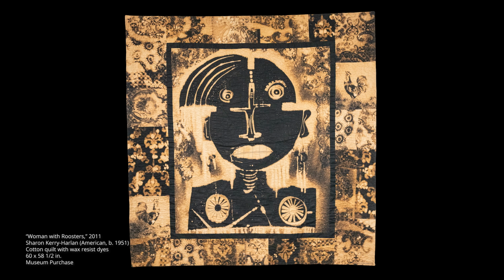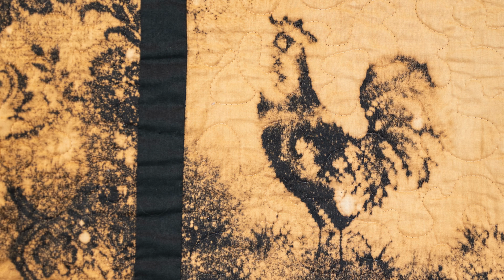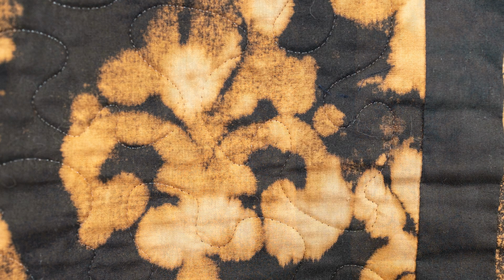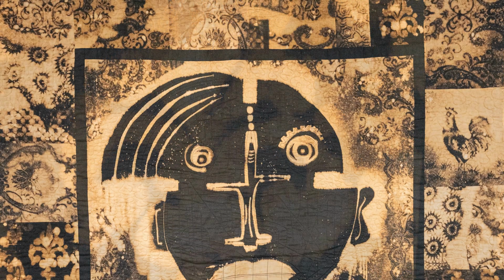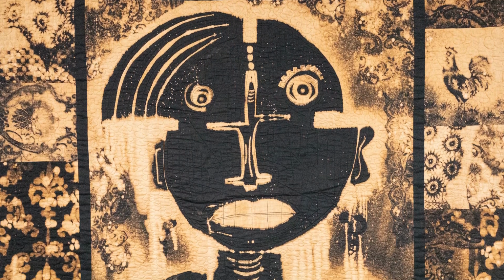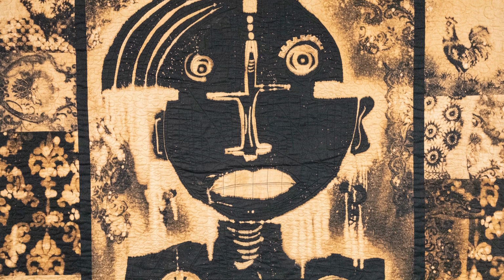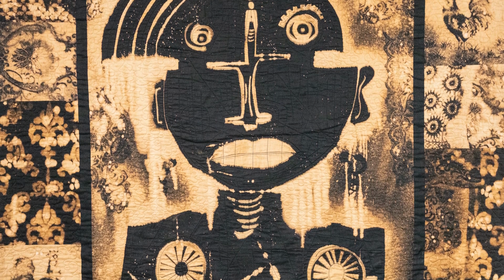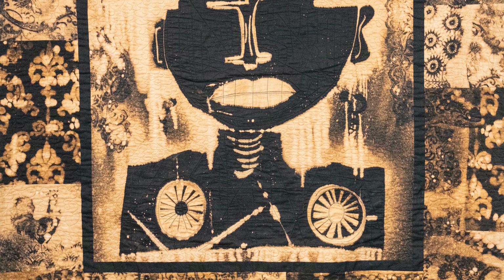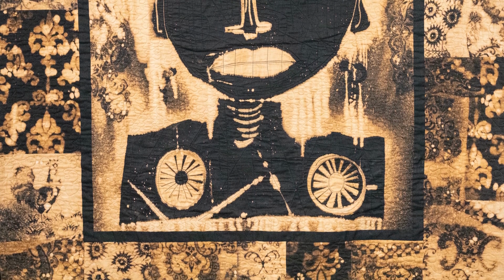Surrounding the woman in an outer border are rectangular blocks featuring repeating images of roosters and more abstract elements, with some reminiscent of lace or doilies found in the home, florals, and wrought iron fences. Though she is known for her large-scale textiles, Kerry-Harlan also works simultaneously in other mediums that influence her textiles and quilts, such as drawing, painting, collage, photography, and mixed media.